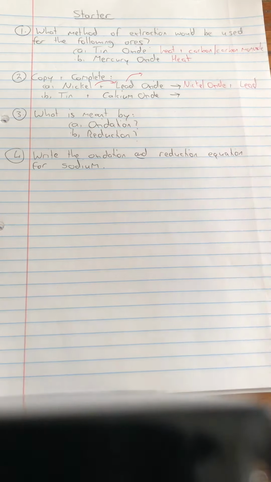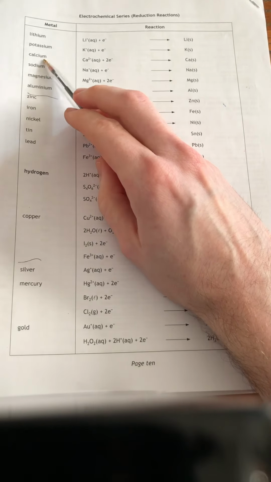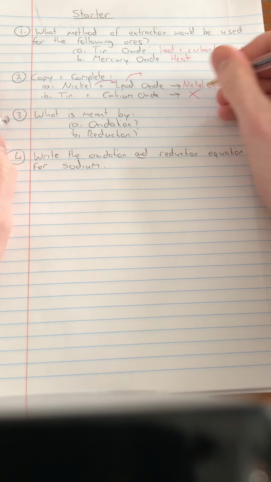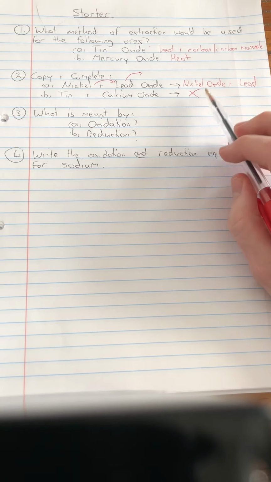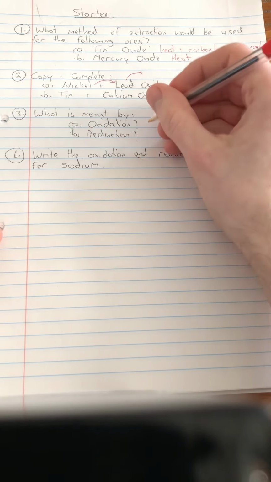Now this one, tin plus calcium oxide: you'll see that the tin is lower down than calcium, so because it's less reactive, it's unable to kick it out, so we're not going to get a reaction for that one.